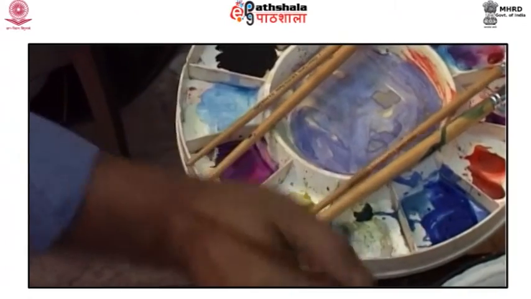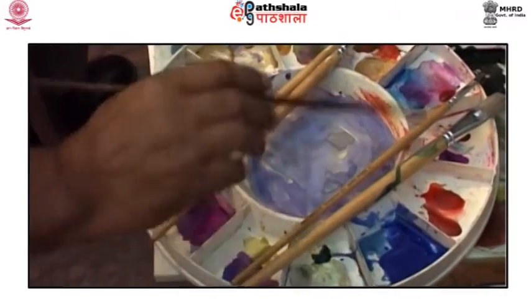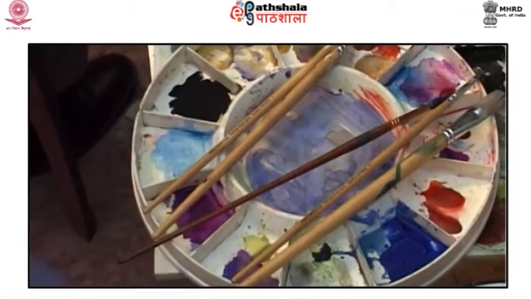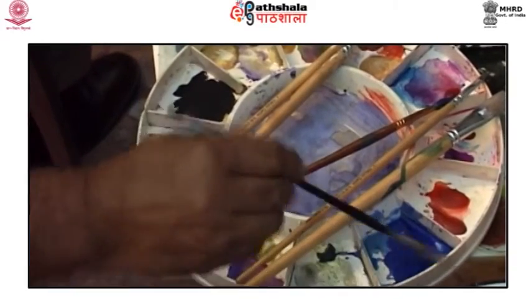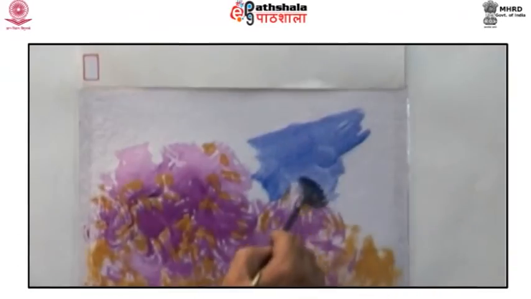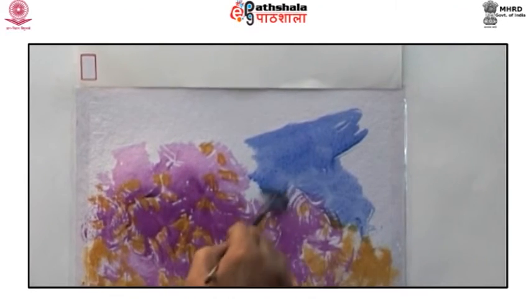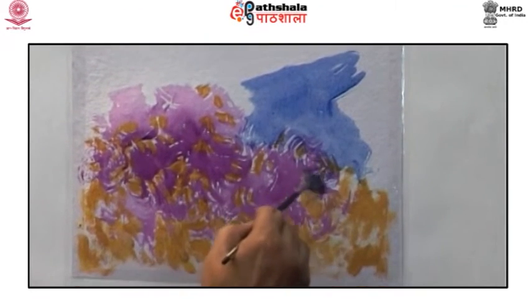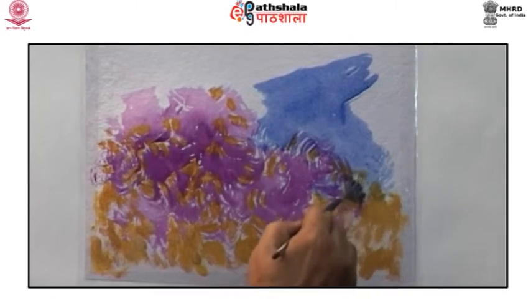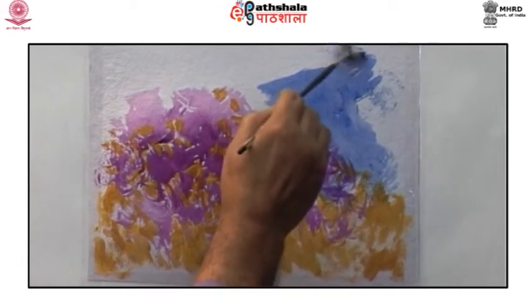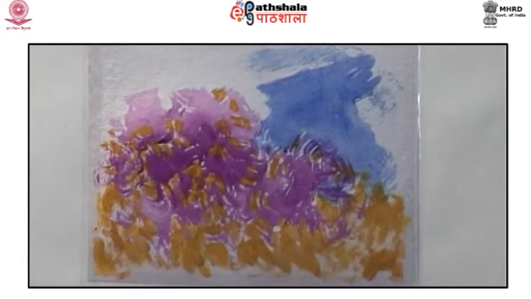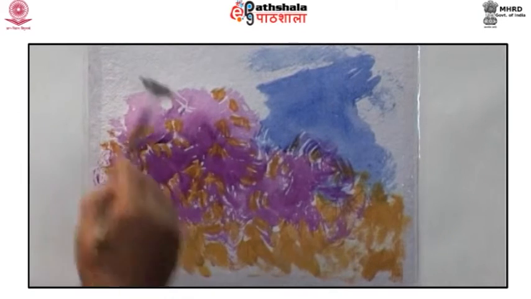As mentioned earlier, we have to paint blue in the upper area, that is of sky. Start with very thin blue. Apply this thin color all over the sky.